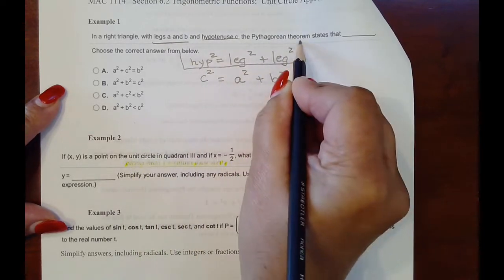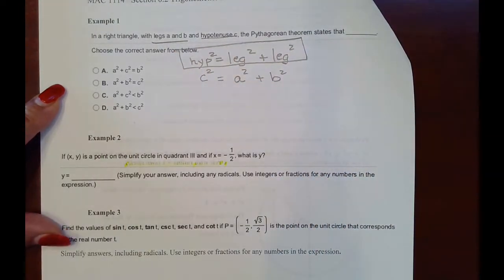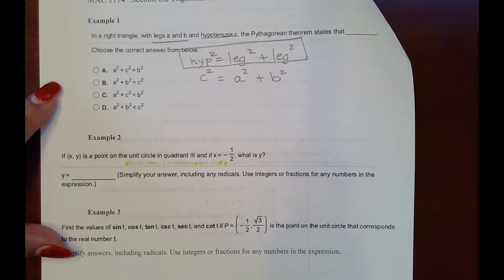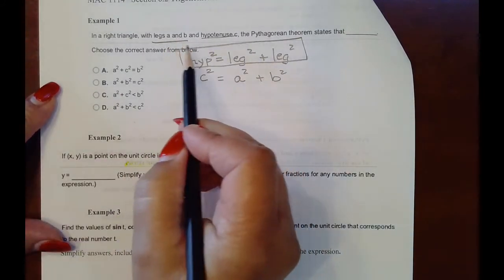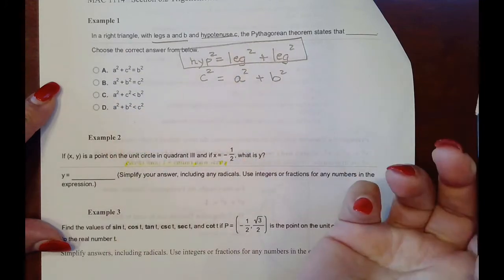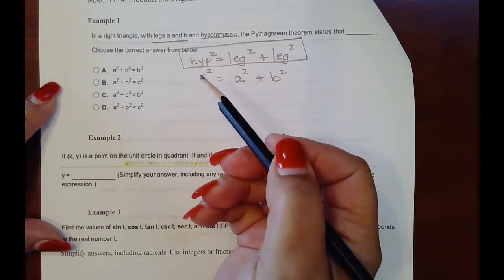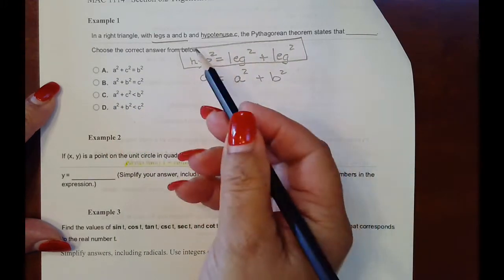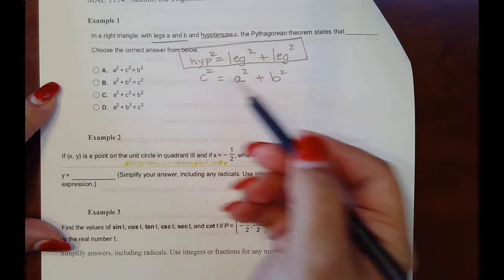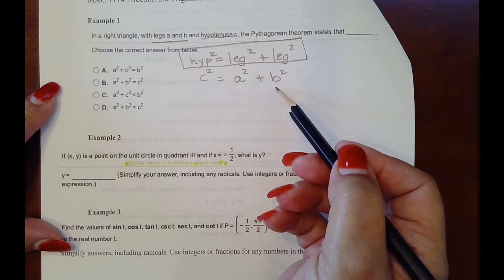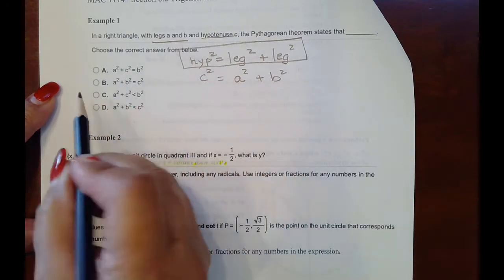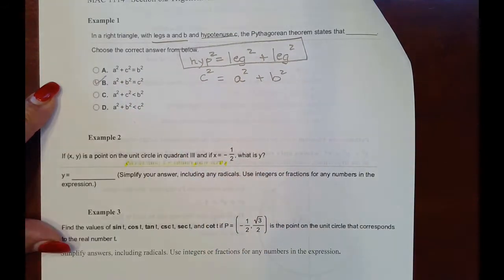I like to memorize it like this, and then I plug in whatever variables they happen to be using in the problem. Okay, so if the legs are A and B and the hypotenuse is C, pick the answer. You're just looking for an answer that has C squared by itself. Hypotenuse always has to be on one side by itself, and the legs are together on the other side. Okay, so that would be this one right here.